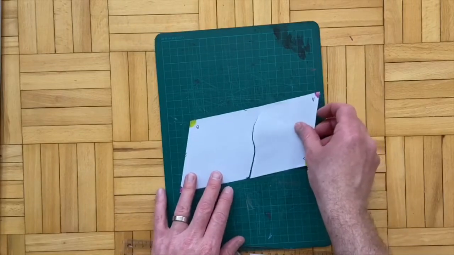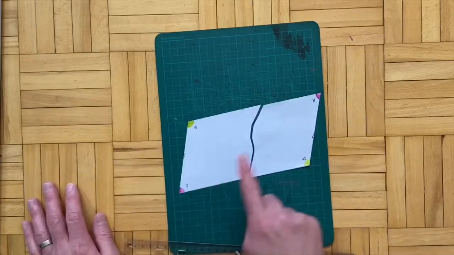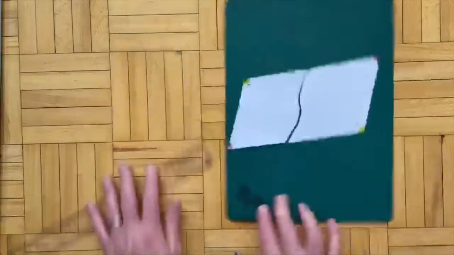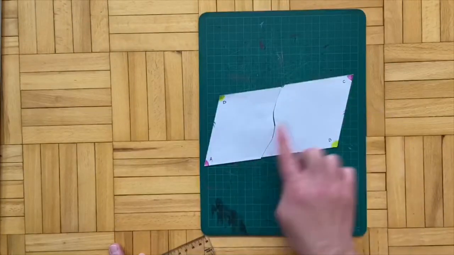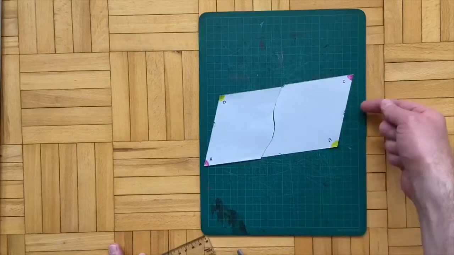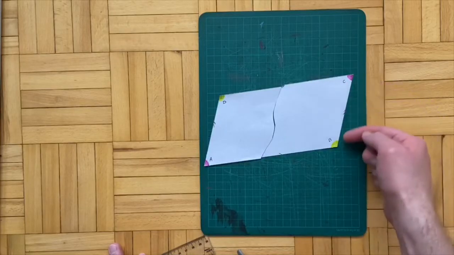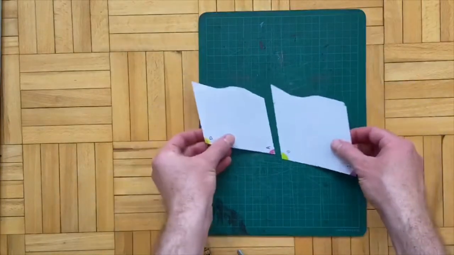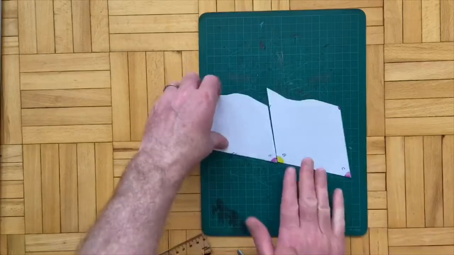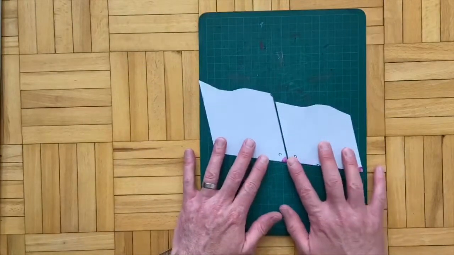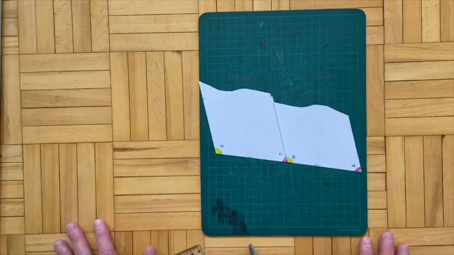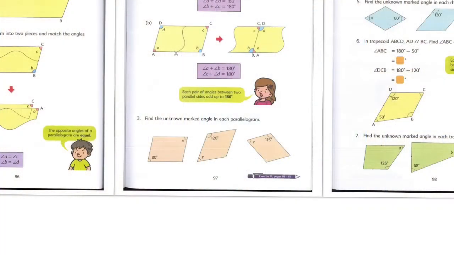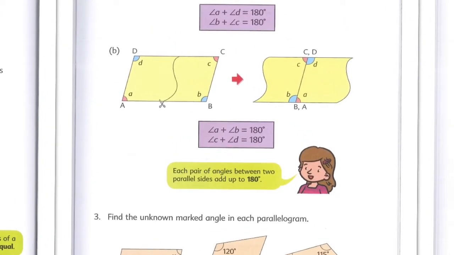So we got two things here today. In a parallelogram, opposite angles are equal, okay? And the angles in between two parallel sides will add to 180. Boom. Or, same thing, boom. Okay? And that's it. Okay, so let's see what this looks like when we actually have some angles measured, okay? When we have actual numbers, okay?